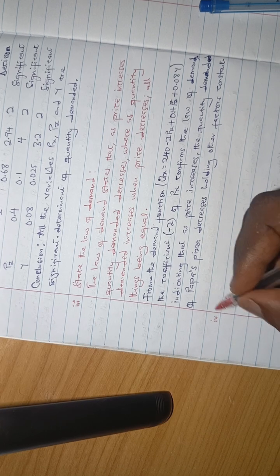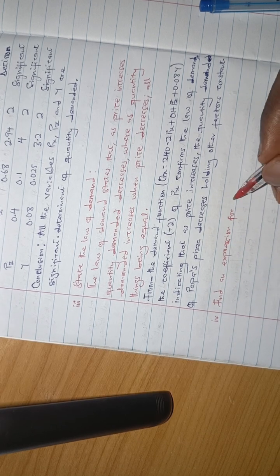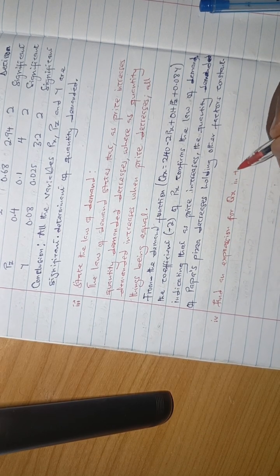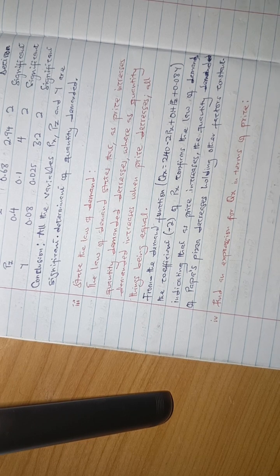So let's use the red. If they tell you to find an expression of Qx in terms of price, they are just trying to say you should make Q the function, whereas price is an independent variable, a major independent variable.